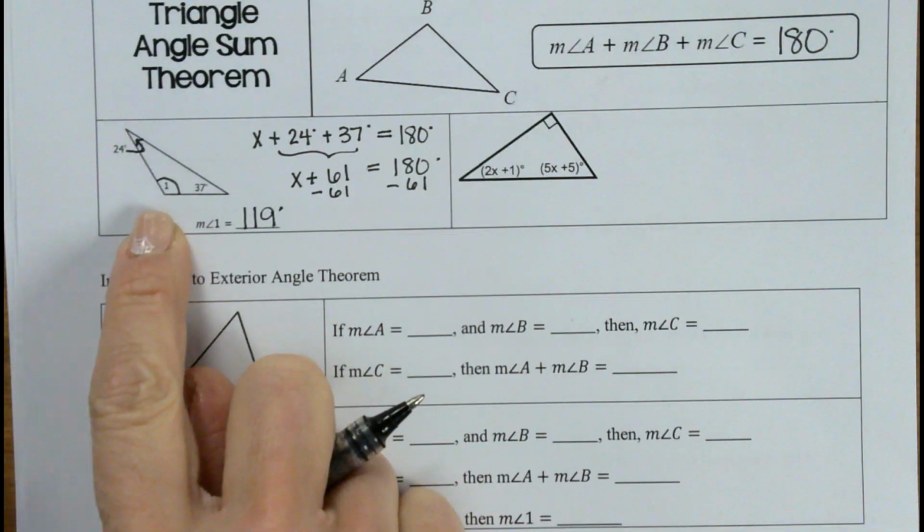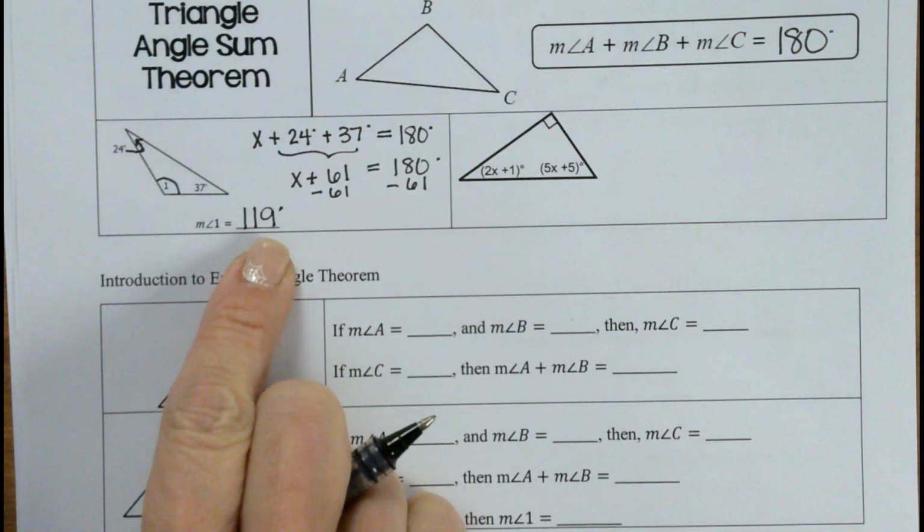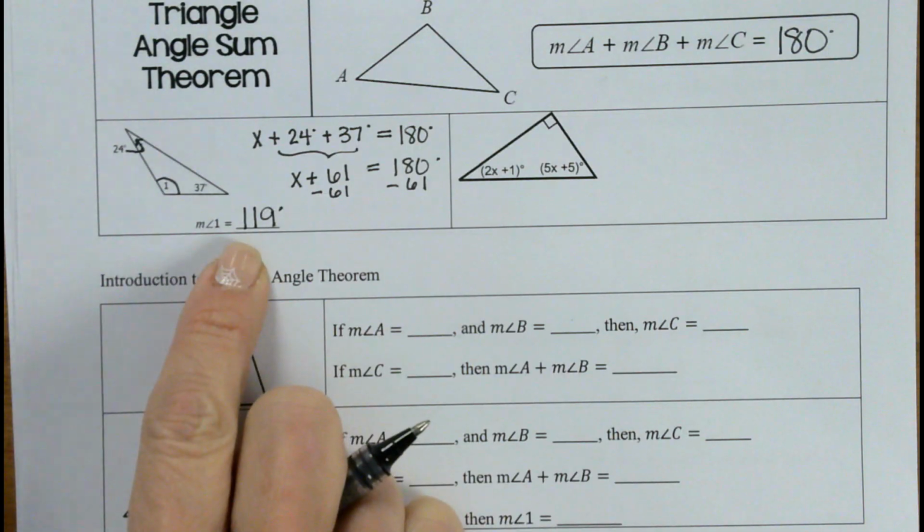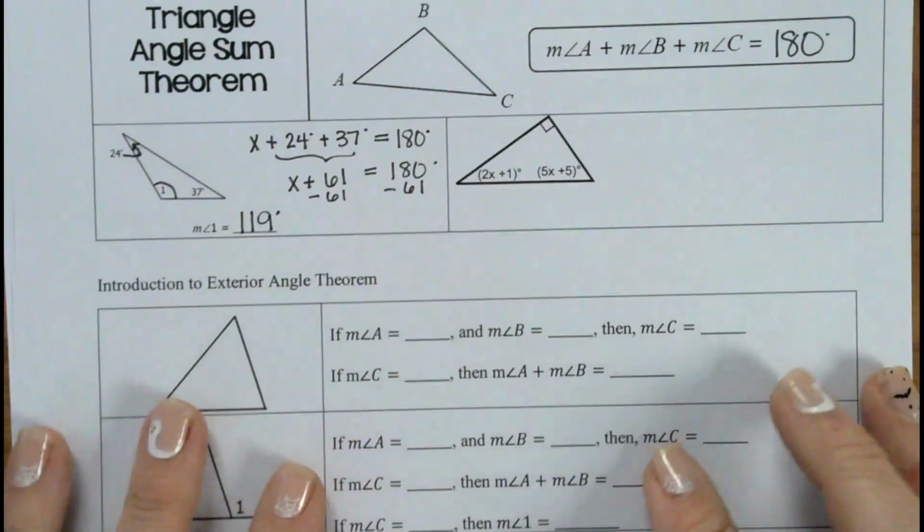Now, doesn't this look like an obtuse triangle? It looks like it, right? And I know I tell you not to assume anything, but does that sound reasonable? If it looks obtuse and you get an obtuse number, is that reasonable? I think so.